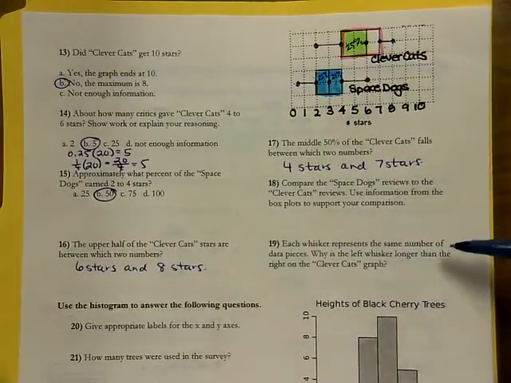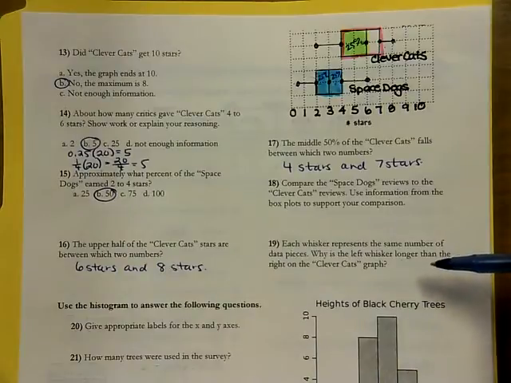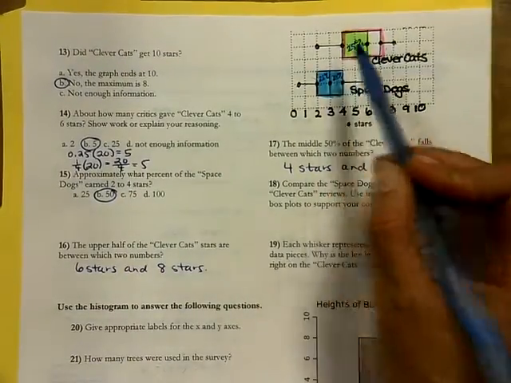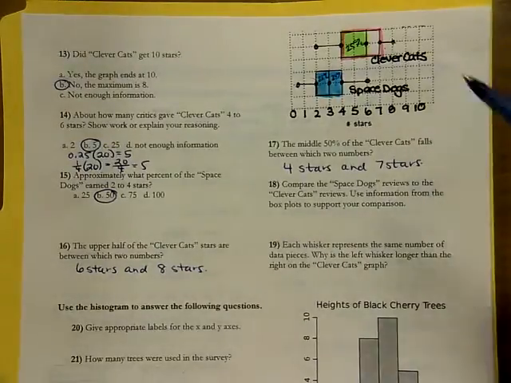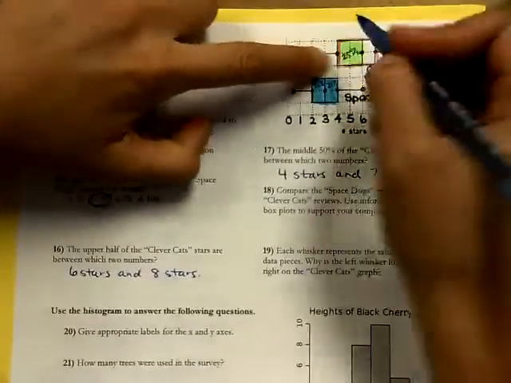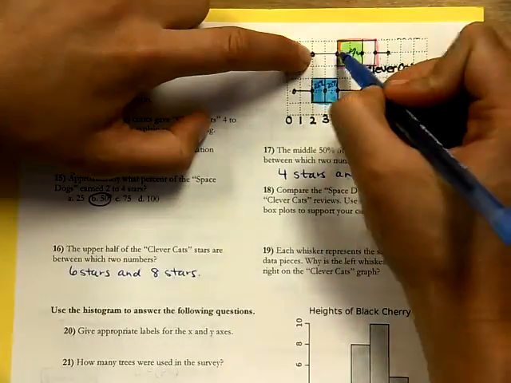So then the question is, why is the left whisker longer than the right on Clever Cat's graph? Clever Cat's left one is longer than the right one. So if they represent the same number of critics, then why is one longer than the other? We know one is longer than the other because it is more spread out.